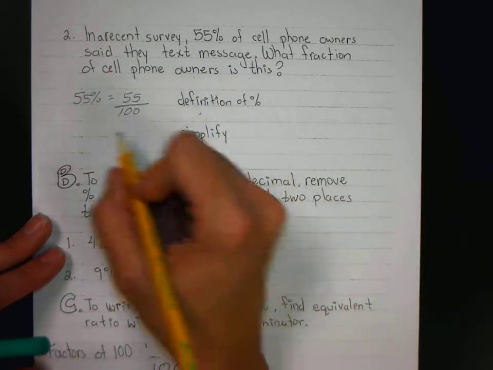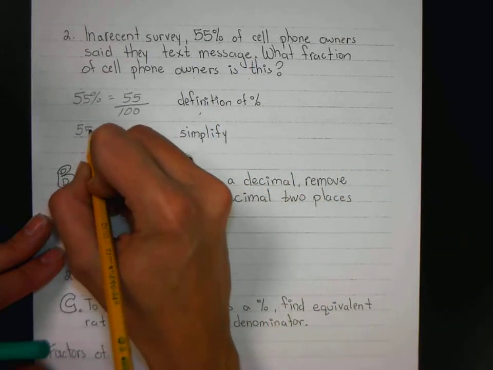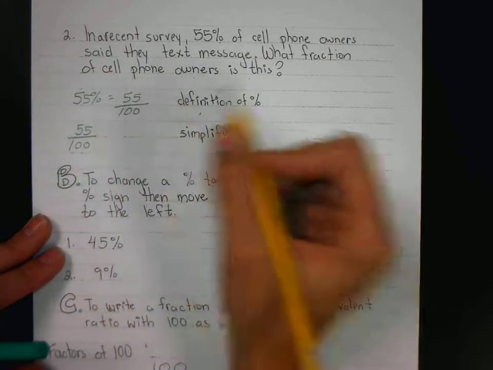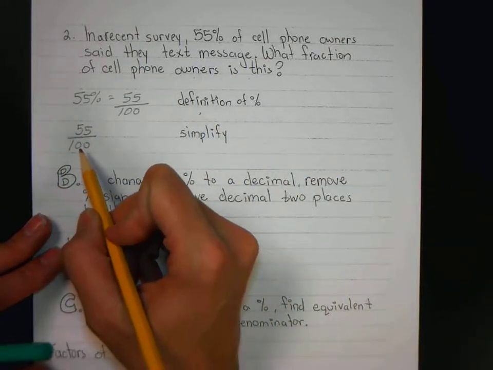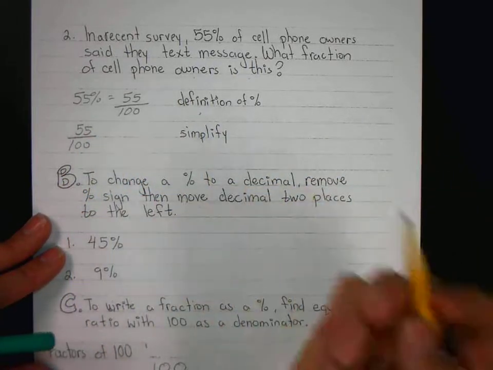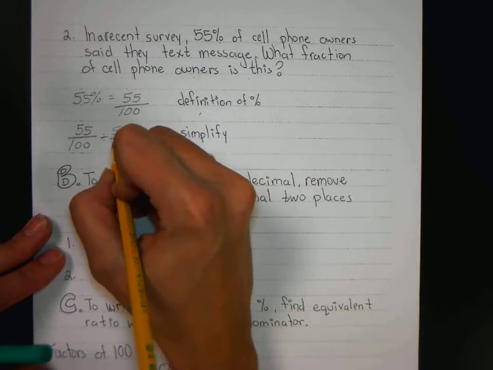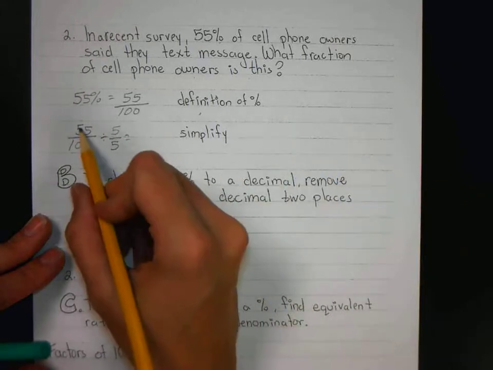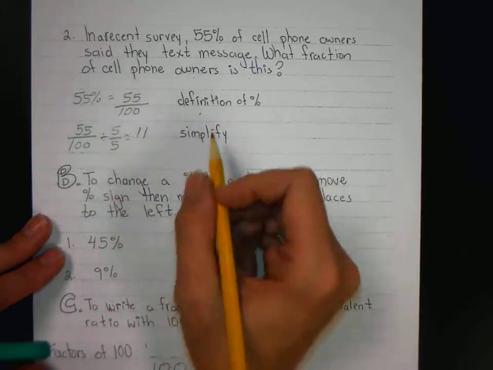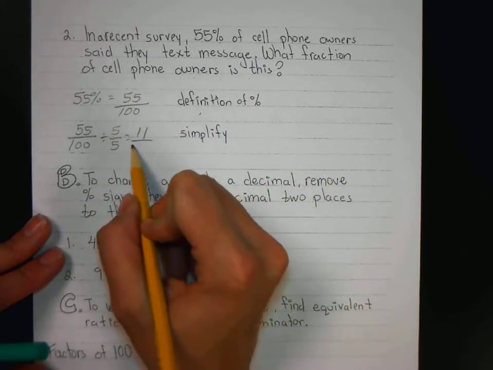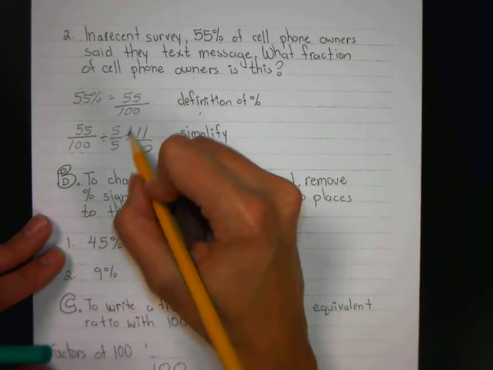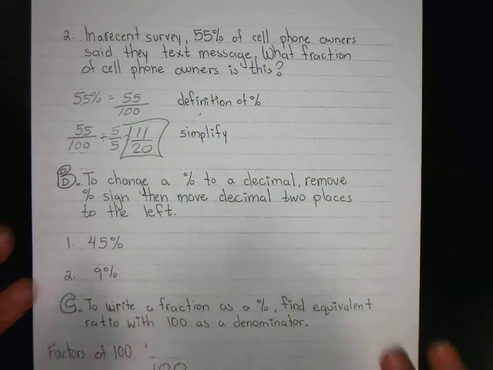Then we simplify using the GCF. The greatest common factor of 55 and 100 is 5, so we divide top and bottom by 5. 55 divided by 5 is 11, and 100 divided by 5 is 20. We're left with 11/20ths.